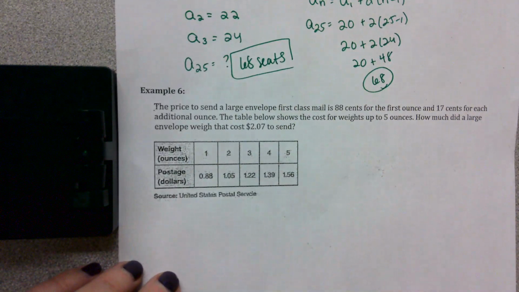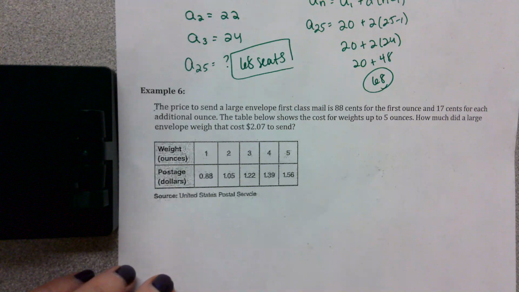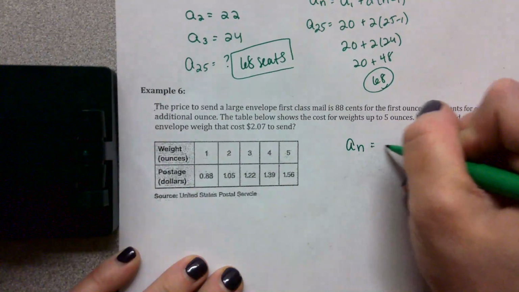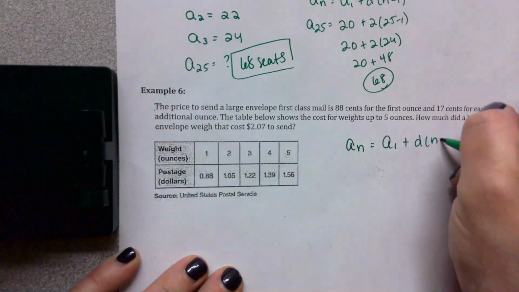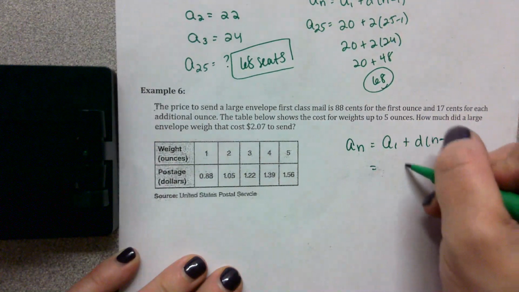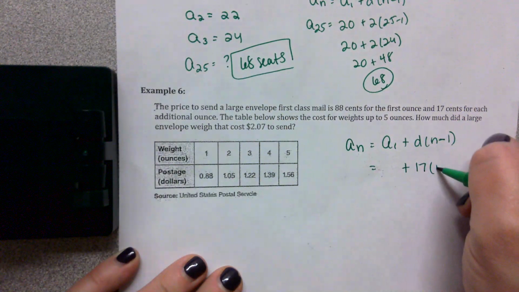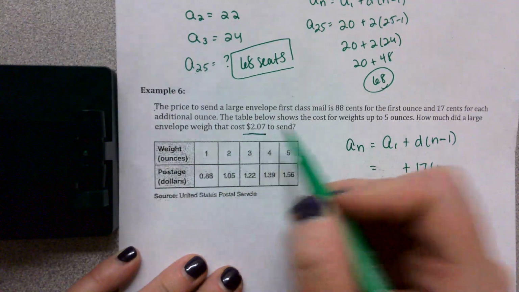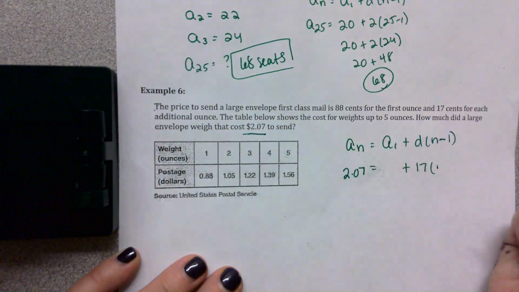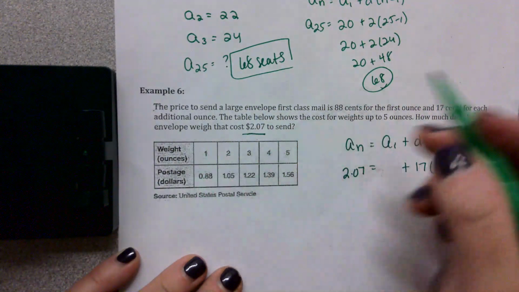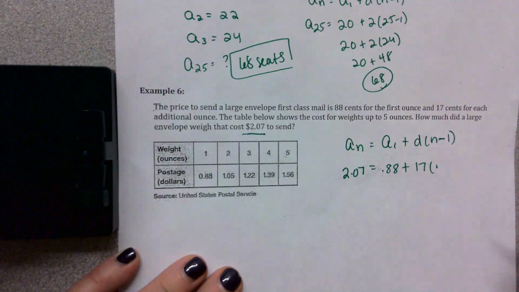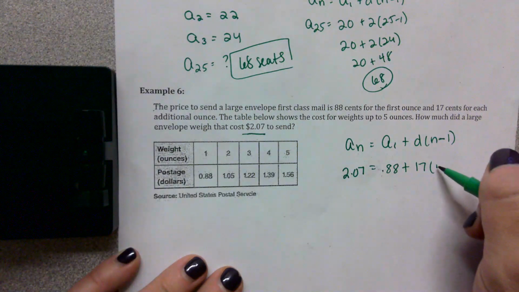Okay, and lastly, it says the price to send a large envelope first class mail is 88 cents for the first ounce and 17 cents for each additional ounce. The table below shows the cost for weights up to 5 ounces. How much should a large envelope weigh that costs $2.07 to send? So we know this is our formula. We know that our common difference is 17 cents every single time. We know that our output is 207. We know the initial is 88 cents. We don't know what number it is.